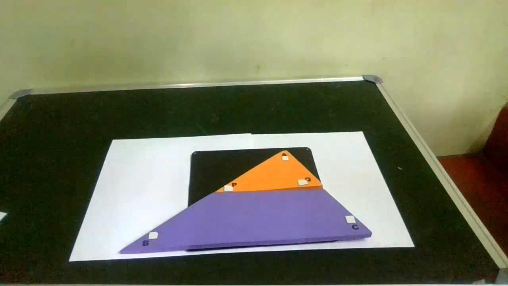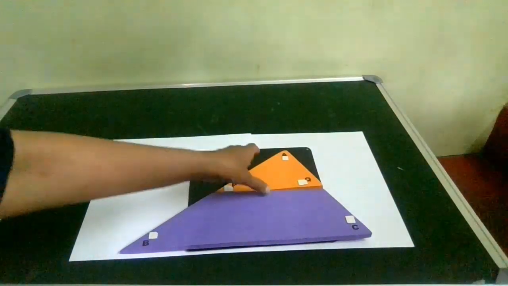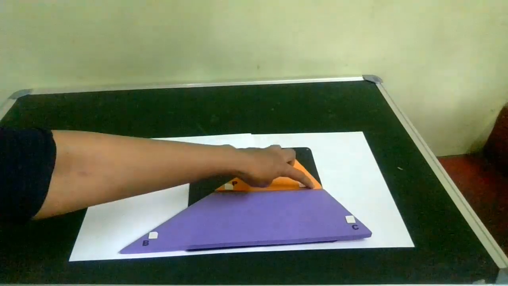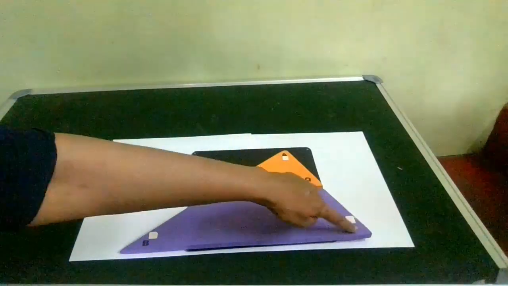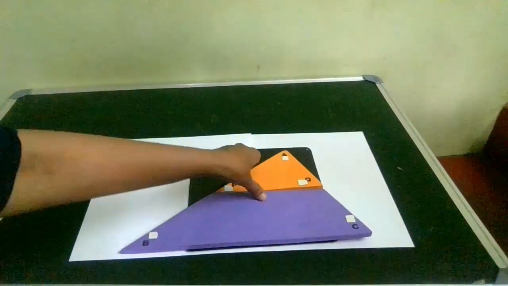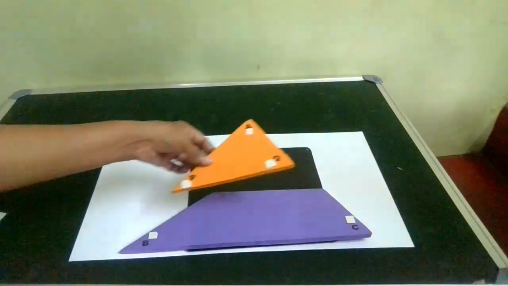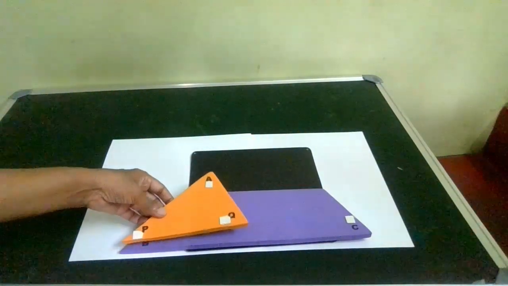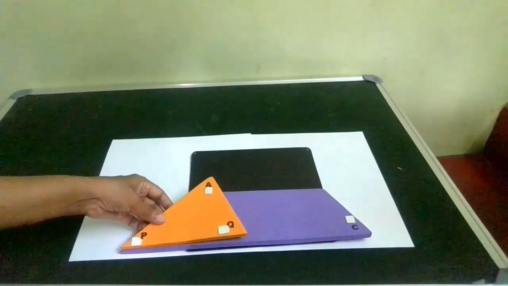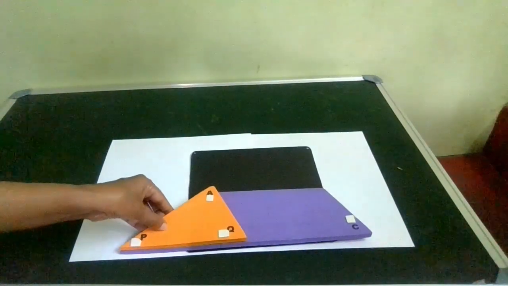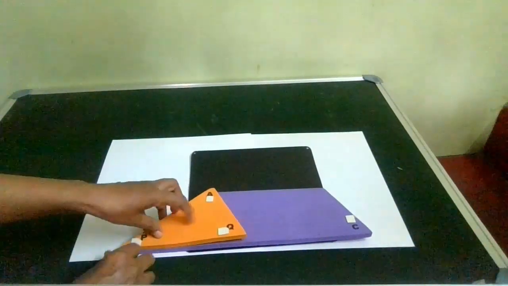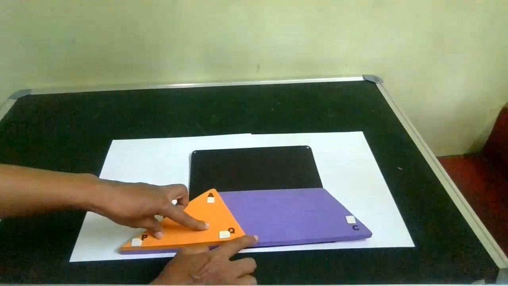So we've proved the first part. The second part says PQ is half of BC. In order to prove that, I'm again bringing PQ and overlapping it with the side BC, starting from one side, and I'm seeing how long it is.